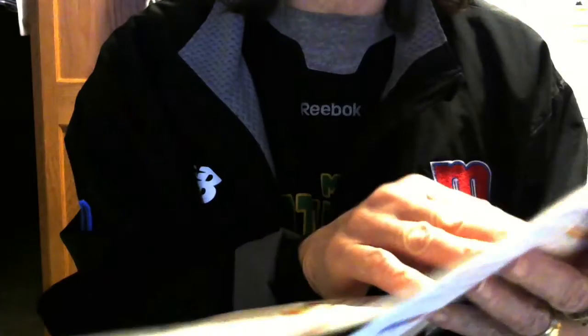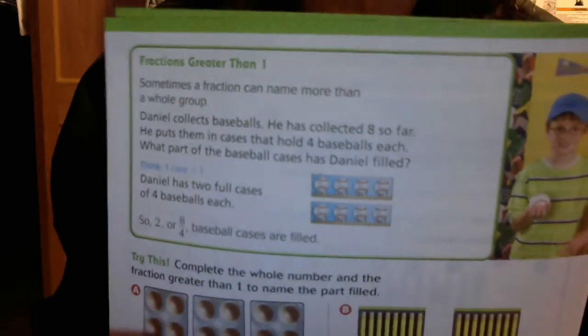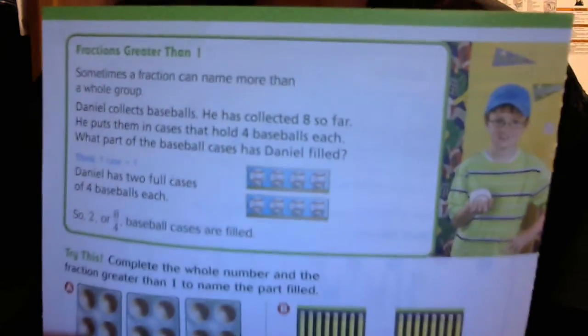Okay. That's Keaton laughing in the background. I probably don't want to know why.